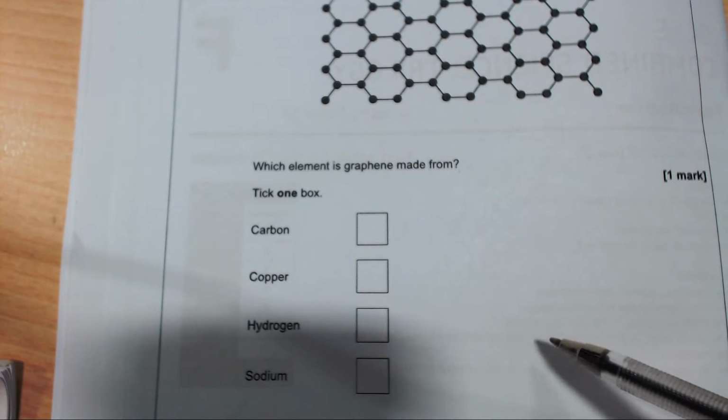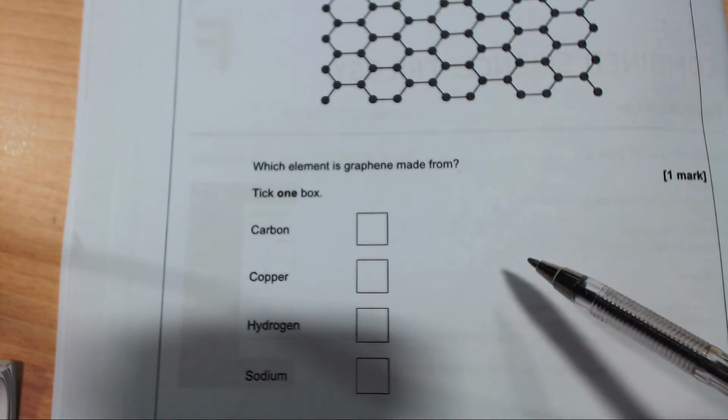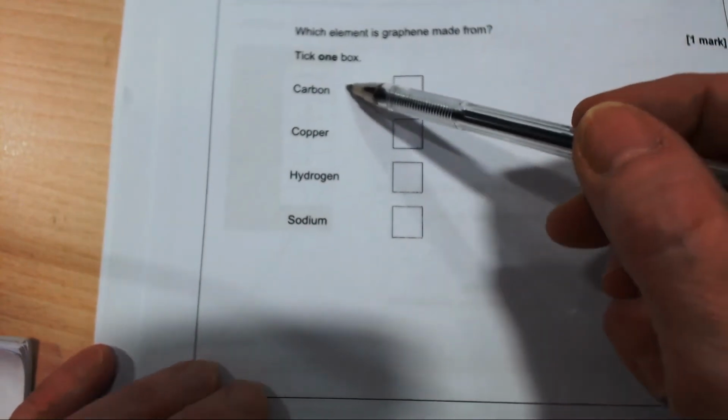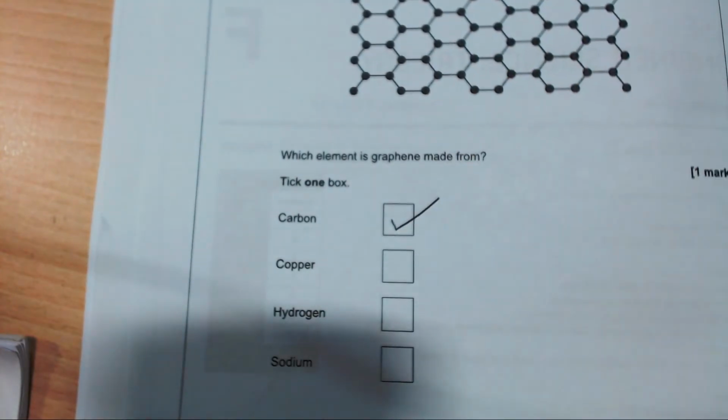Now, I want you to be going through these simple questions, literally just ticking as we go through. Okay, I won't give you time to do writing for this. So for this one, it's going to be carbon. Okay, so we're just going to tick that box and then turn the page.